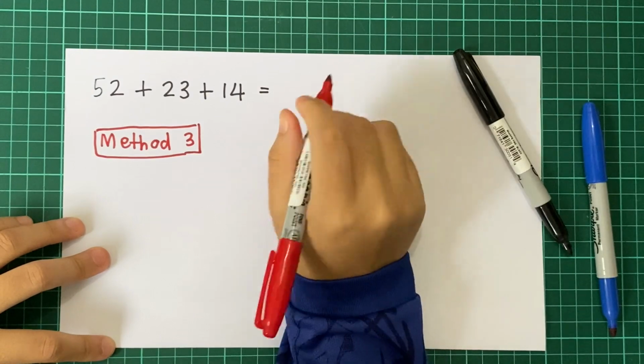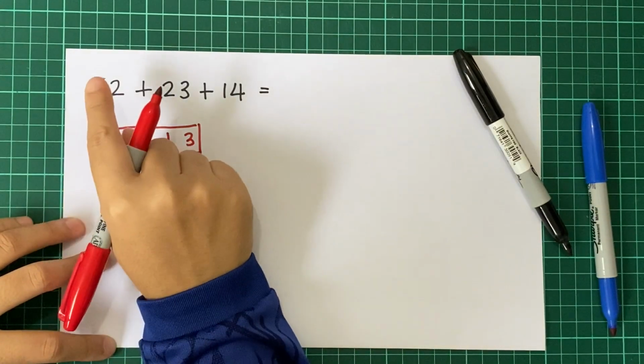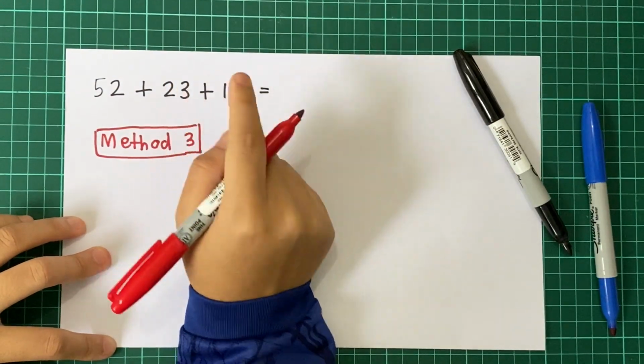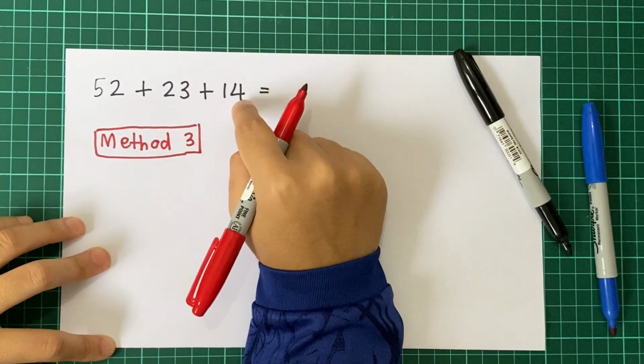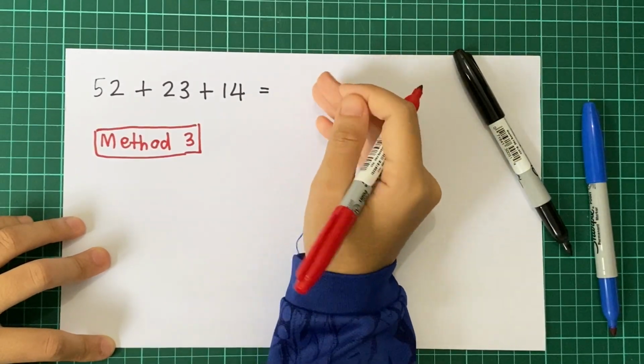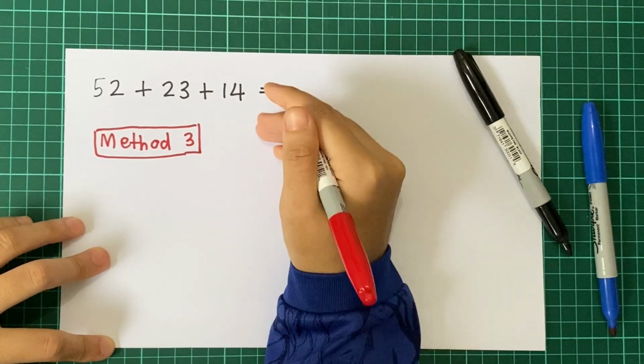Let me show you how to do method 3. For method 3, you need to plus the first number with the second number first, and then after you get the answer, you plus with the third number. It's most likely method 1, but we do it in a single standard written method like method 2.